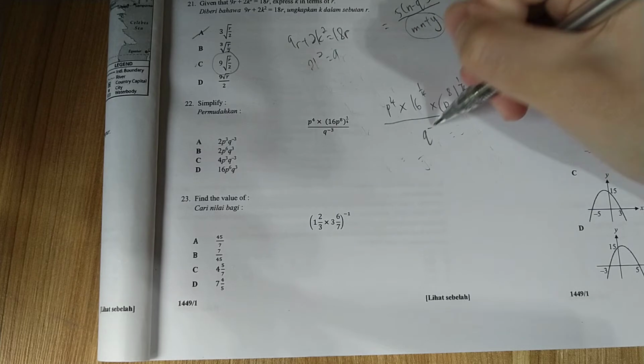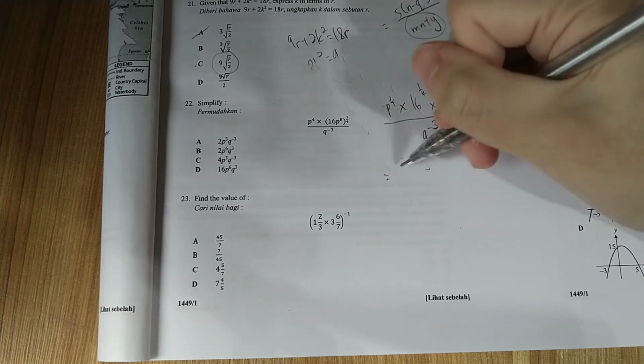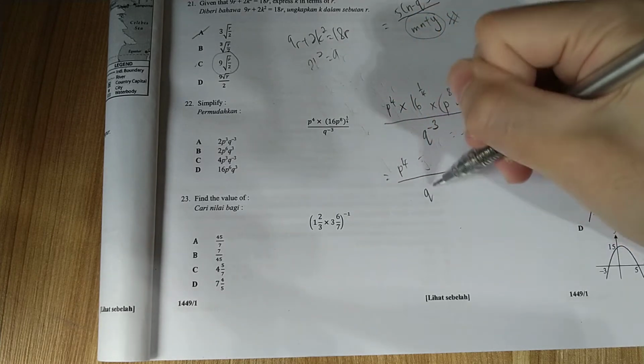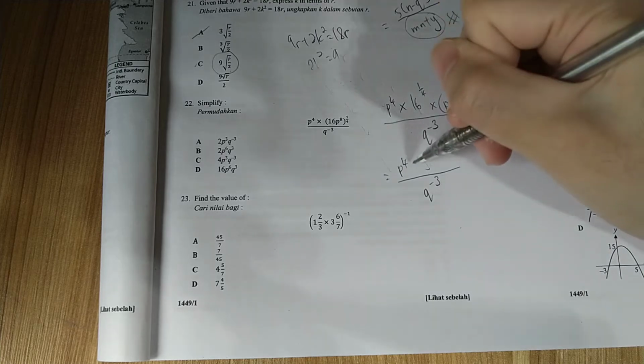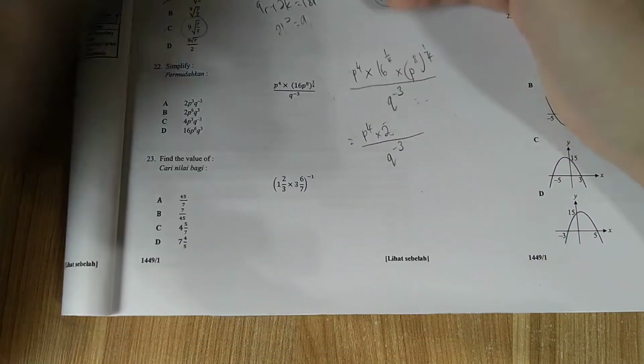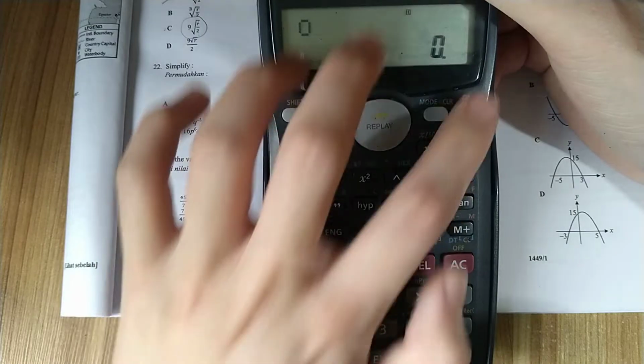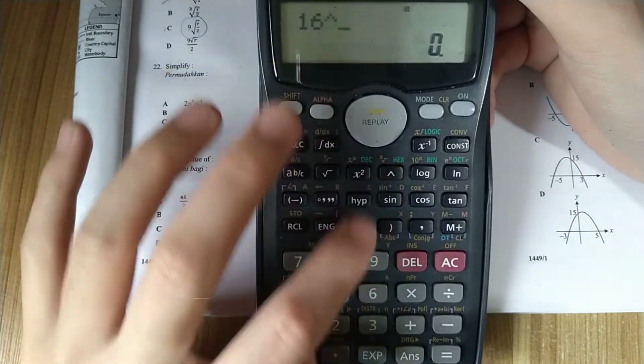Okay, and then over q power negative 3. So what will happen is p power 4, and the bottom is q power negative 3. Okay, 16 power 1 over 4 is actually 2. Okay, you can use your calculator. So I'll prove it to you. 16 power 1 over 4.